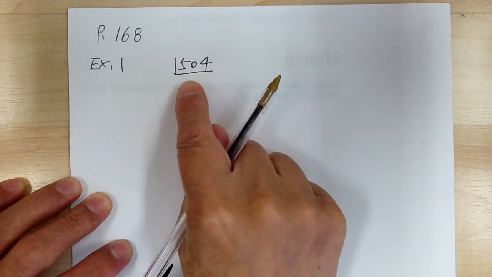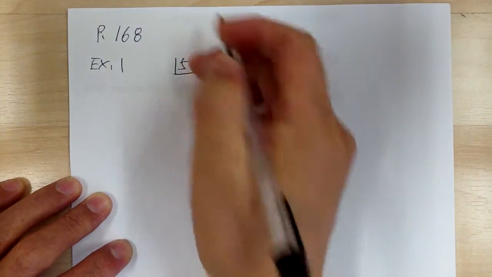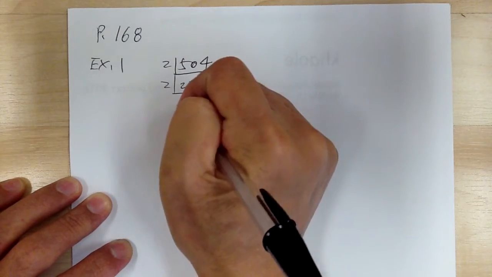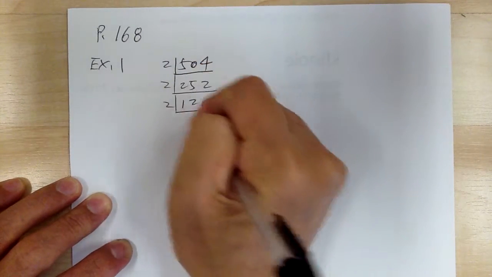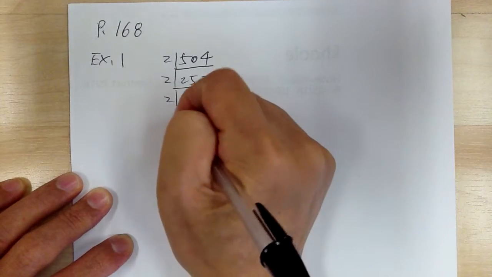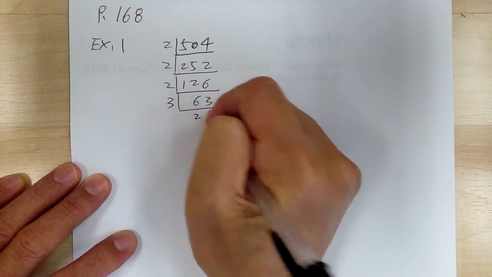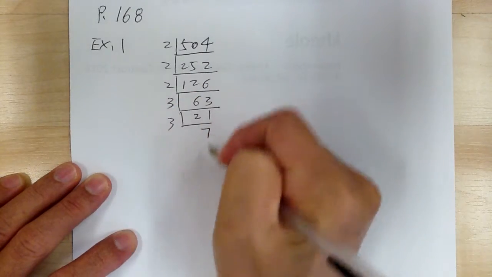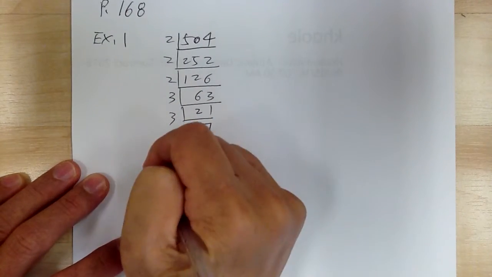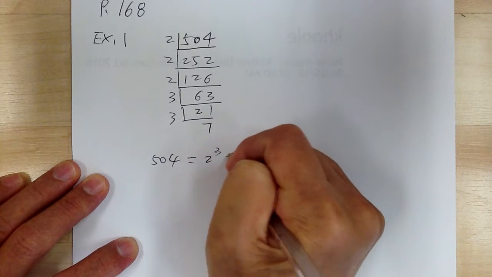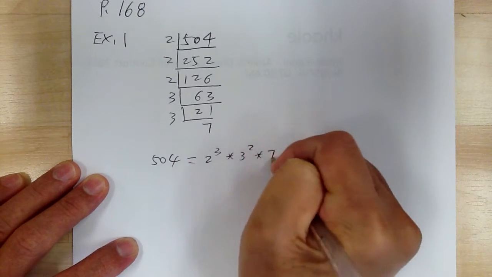Start with the lowest prime number, 2, and keep dividing until you cannot do it anymore. Then you go to the next prime number, 3. The way you write your answer is 504 is equal to 2 to the 3 times 3 squared times 7.